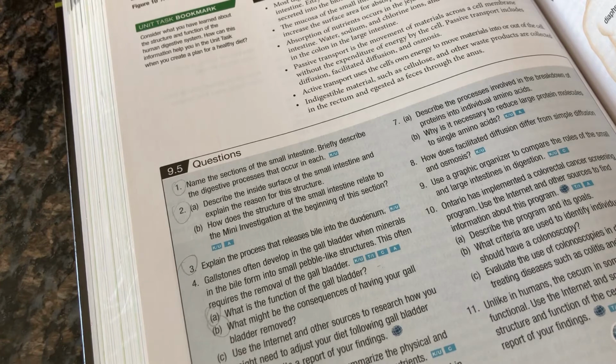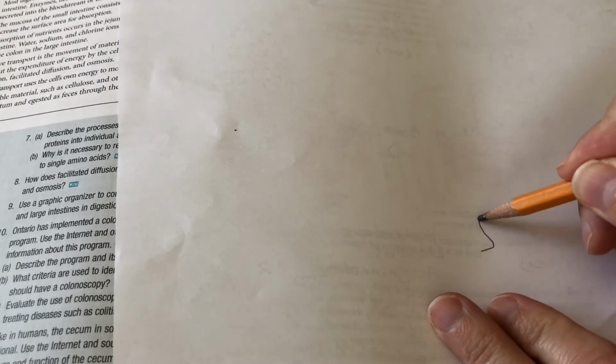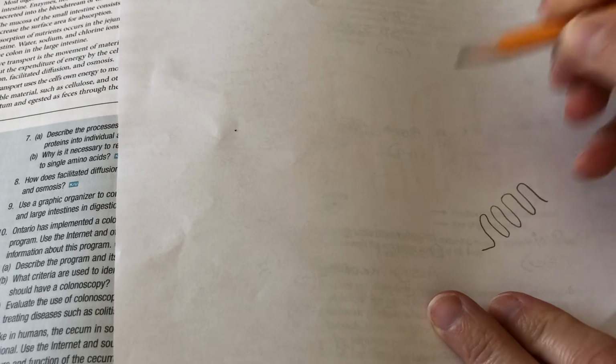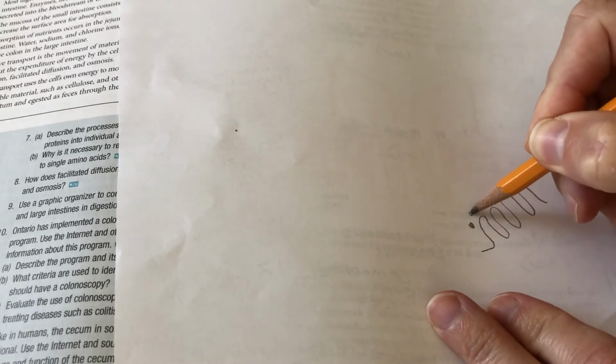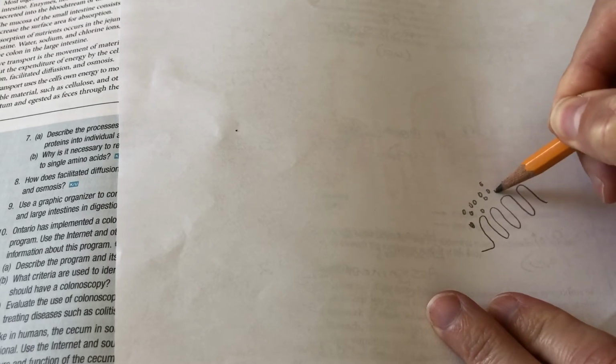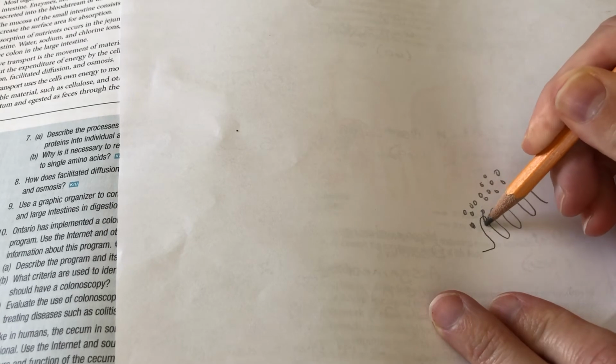The answer I'm looking for there is that in the villi, you have particles of food that are in a higher concentration. And when I'm saying particles of food, I really mean the building blocks of nutrients. So if this is the jejunum or the ileum, you've got a higher concentration, let's say, of amino acids here than here, and so they're going to diffuse inside.